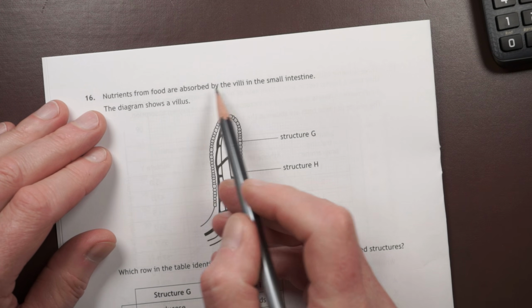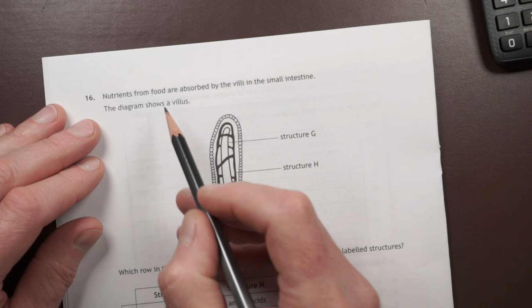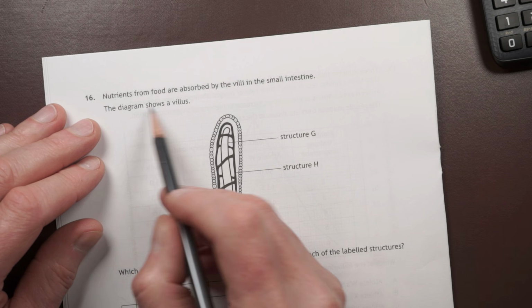Nutrients from food are absorbed by the villi in the small intestine, or the villi. The diagram shows a villus.